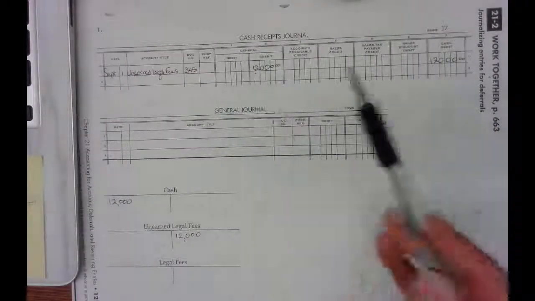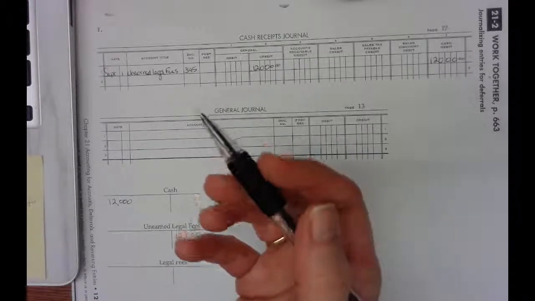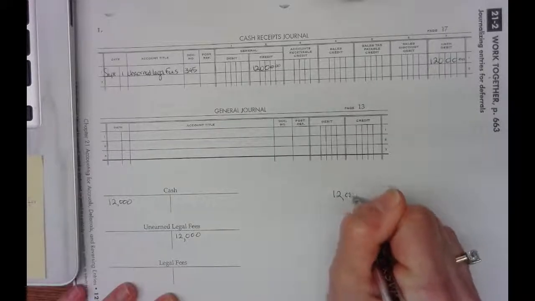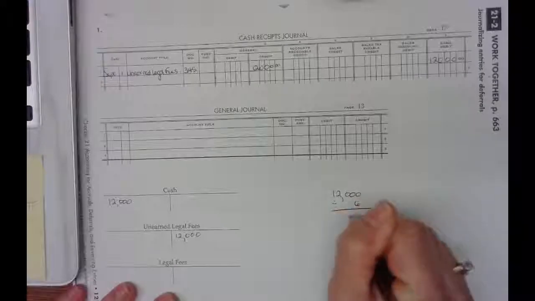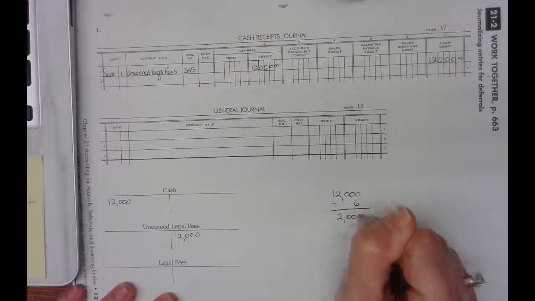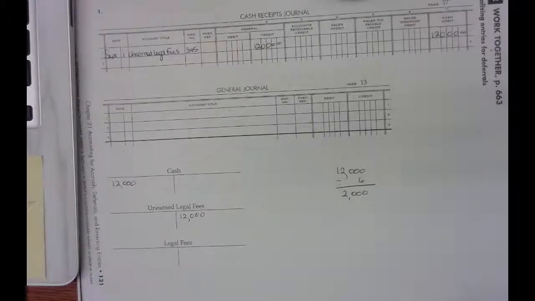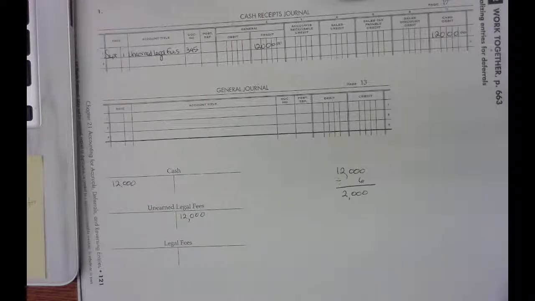We received $12,000 for 6 months of legal services. So if we take the $12,000 divided by the 6 months, it's $2,000 per month that we're officially charging this company for our legal services.